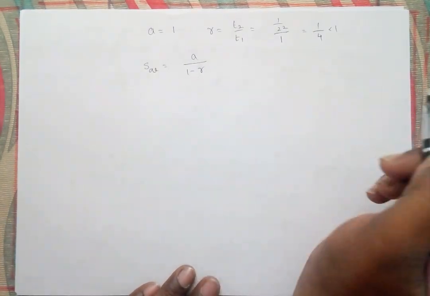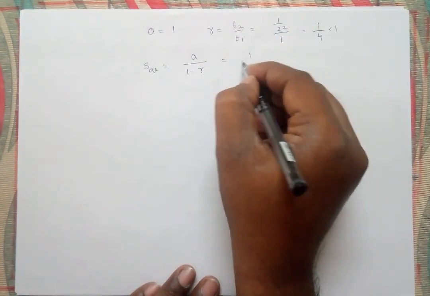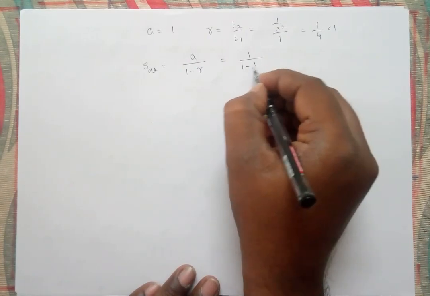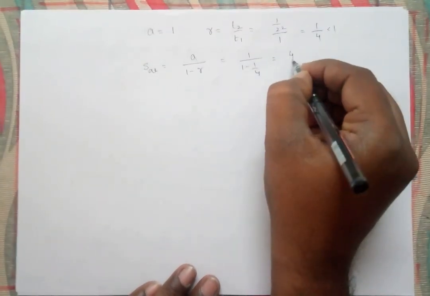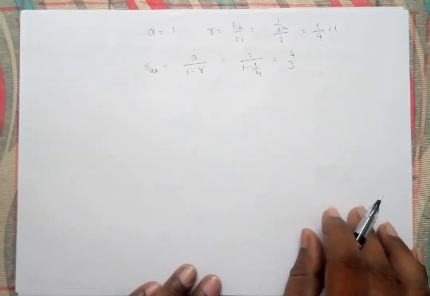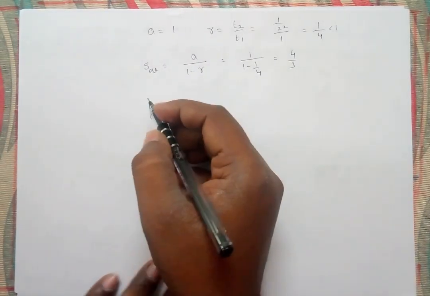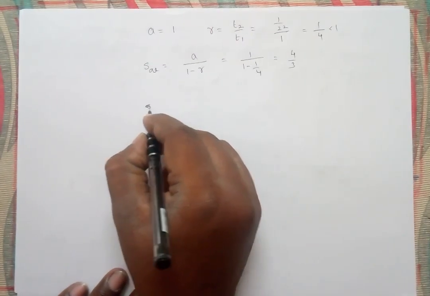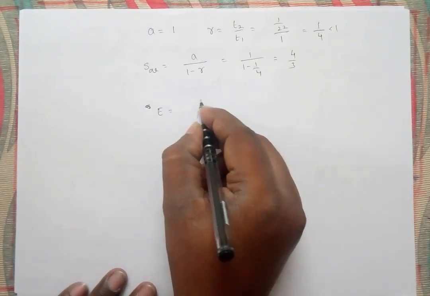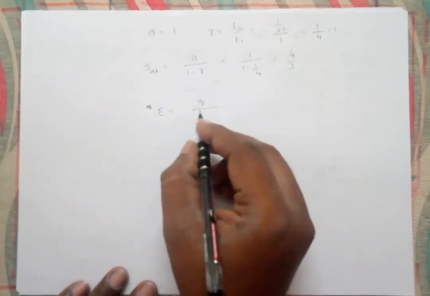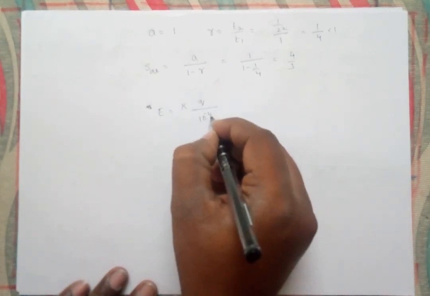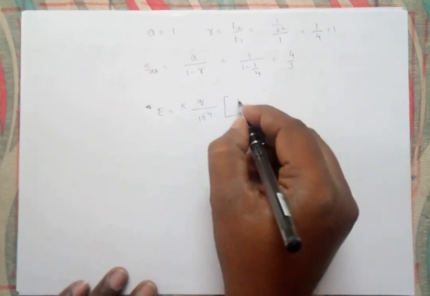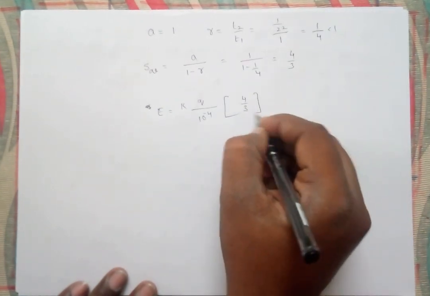Here it is 1 minus r. Then a is the first term, 1 by 1 minus 1 by 4, which is 1 by 3 by 4, that means 4 by 3. Then we can completely replace it. The electric field intensity outside is kq by 10 raised to minus 4. Completely, S infinity we got as 4 by 3.